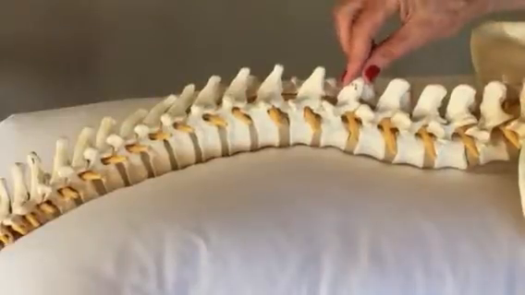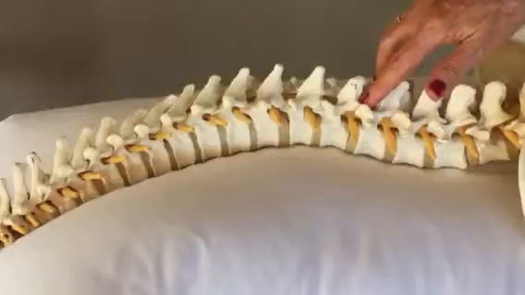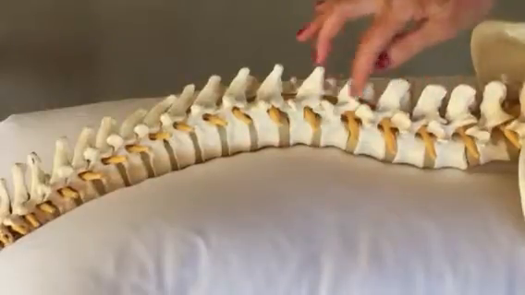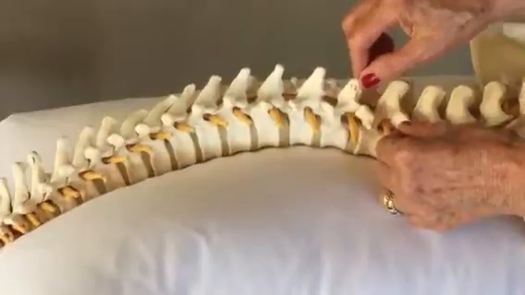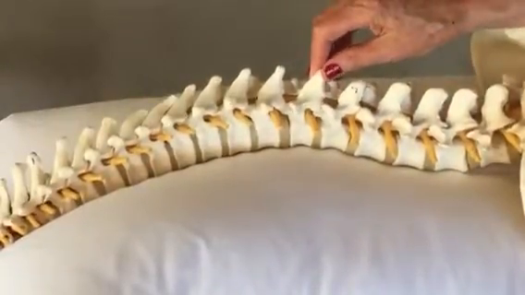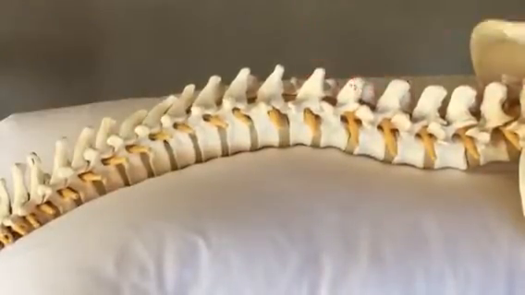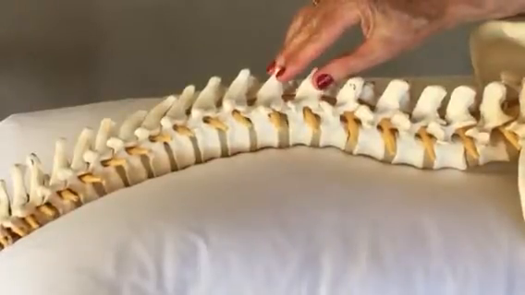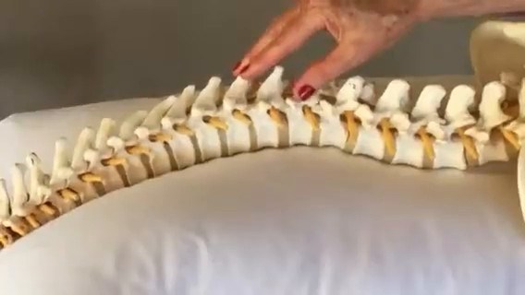You can see that the orientation of the facets changes in the space of one spinal level from sagittal orientation, which blocks rotation, to frontal or coronal orientation, which allows rotation, which is highly significant, for example, in the case of golf, where there's such a massive wrench of a swing. So here, this lovely movement of axial rotation is very free.